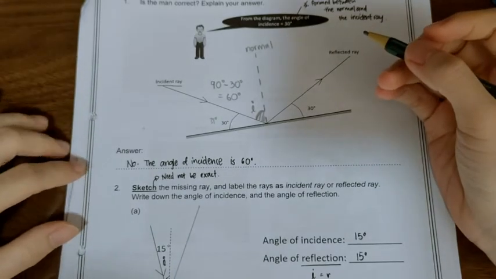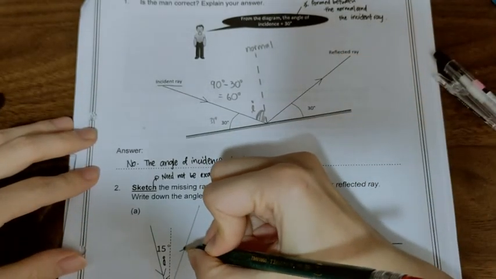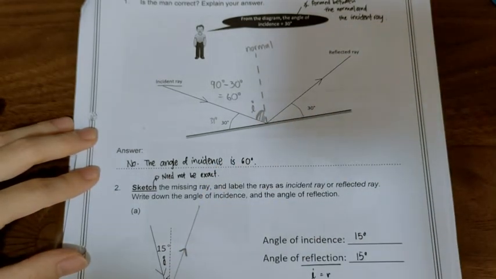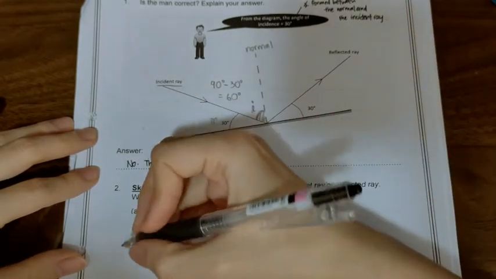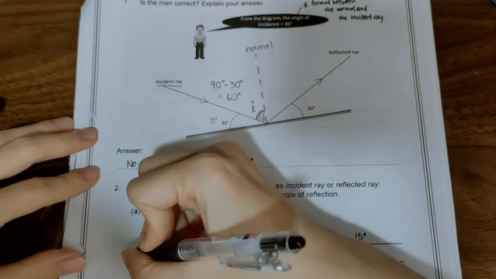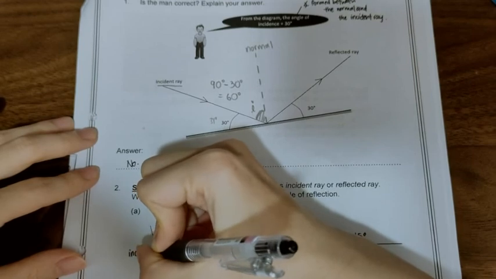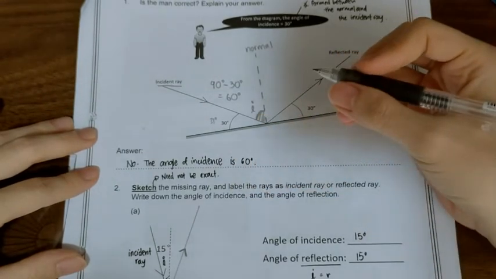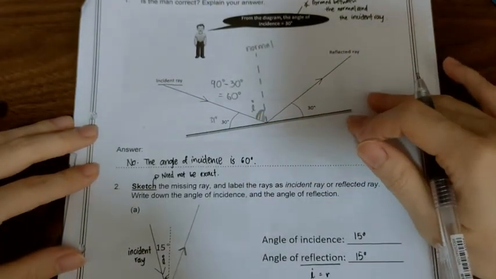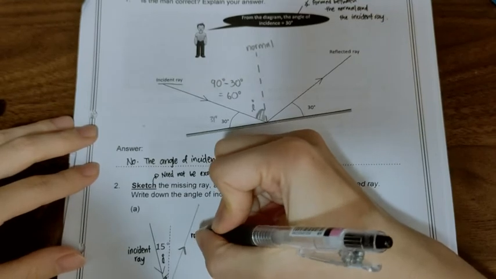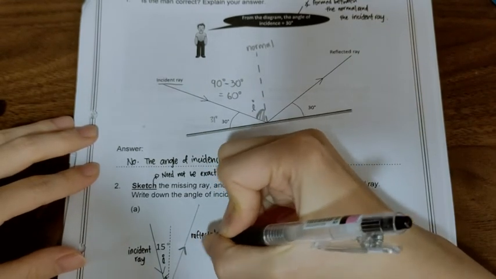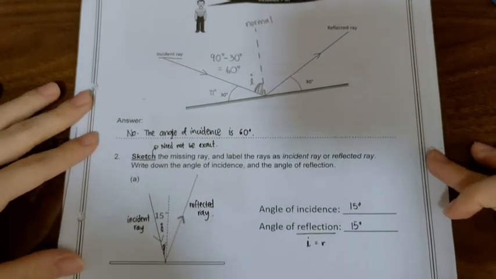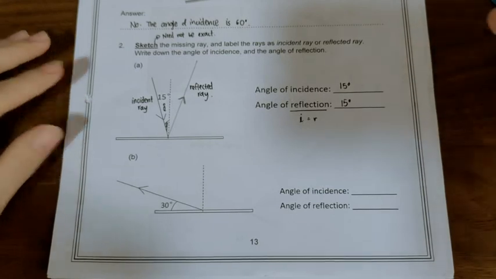Okay, and please take note, I have to draw the direction of the light ray with the arrow. And what else am I supposed to do? I have to label. What am I supposed to label? So I'll label this as the incident ray and the other as the reflected ray. Okay, so now let's move on to the next part.